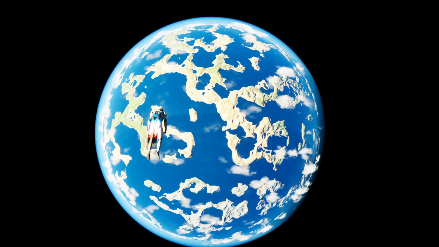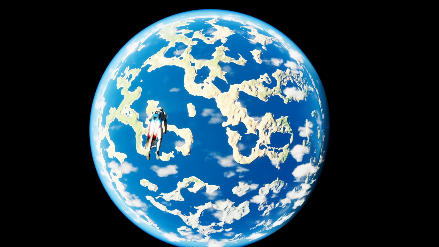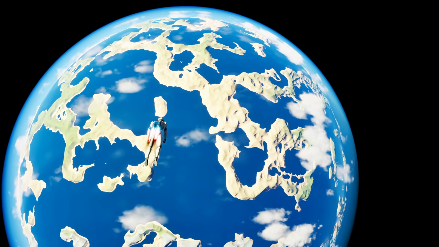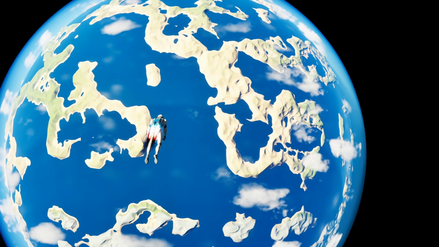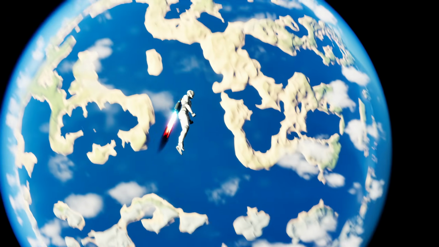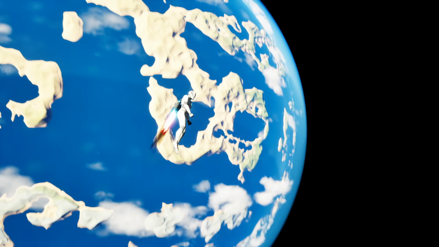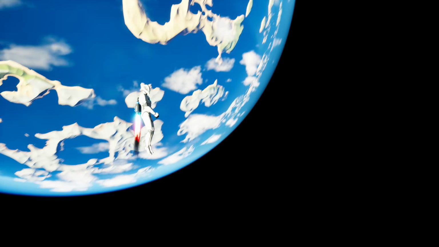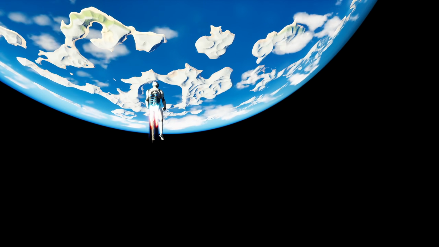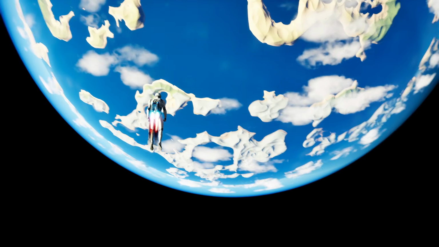Let me speed up and move closer, or let me pause. I'm still moving. But yeah, now that we are closer, you can clearly see the desert area, and then the desert is merging into a green area, and here down below you see a snow white area.